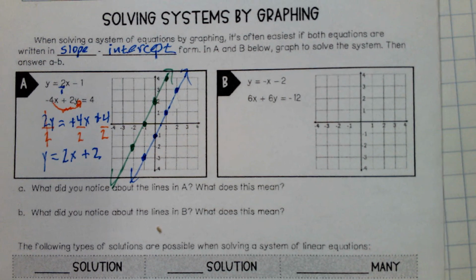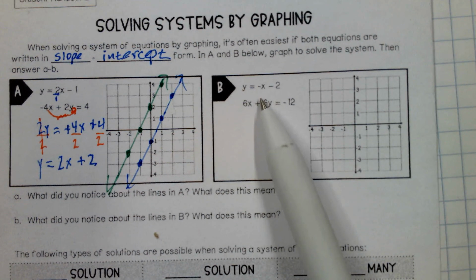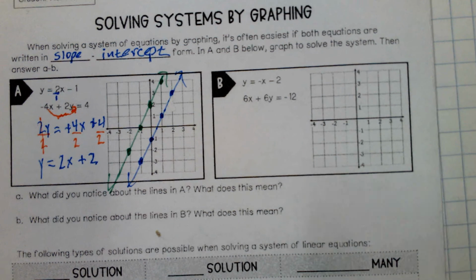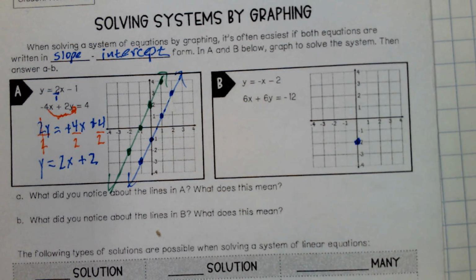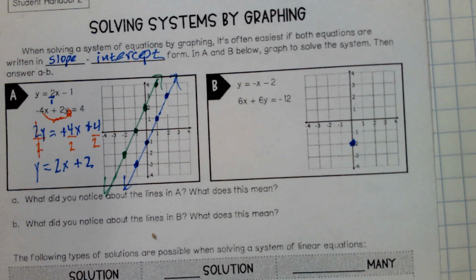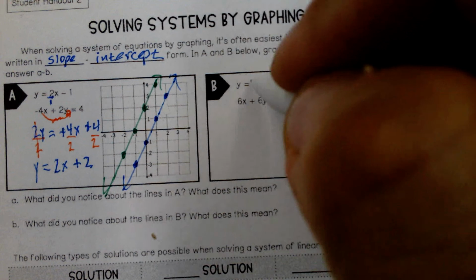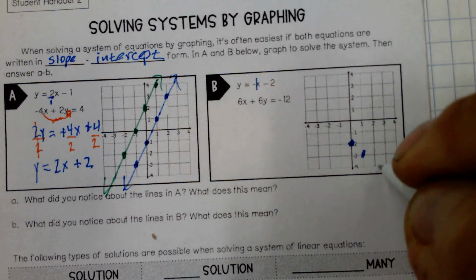Let's graph the other. Let's move over to B, and our y-intercept is -2. And what's our slope? -1 over 1, yeah. If it's -1, which this is, then it's down 1 to the right 1.